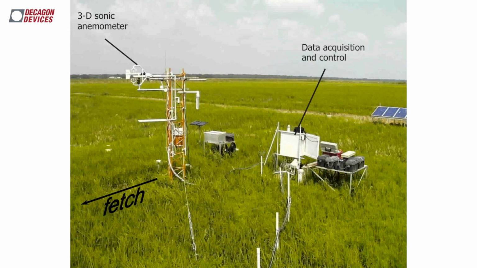So that picture I showed you, that eddy sampling system, or eddy flux system, was actually the system we used out in this irrigated rice field in south central Texas about 12 years ago. We had a lot of fun doing this because we had a large flat field with water covering.